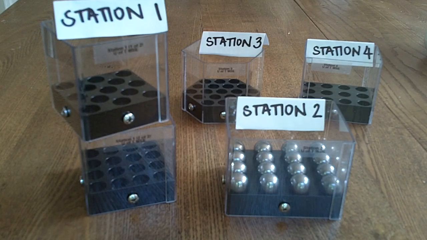The lab equipment that will be used is shown here and is as follows. Each station will be equipped with ball bearings. These represent individual atoms and will allow you to create the necessary crystallographic planes to complete this lab. They are shown here in Station 2. The crystallographic planes you will be examining have been designed onto ball bearing boards, shown here at each station.